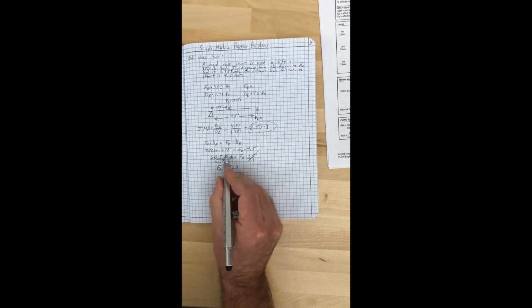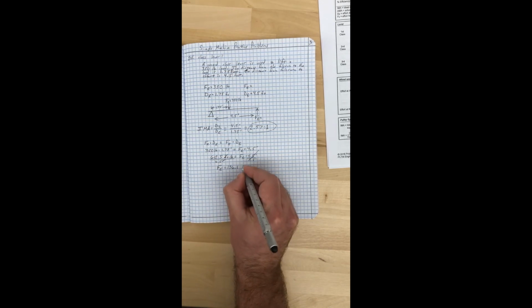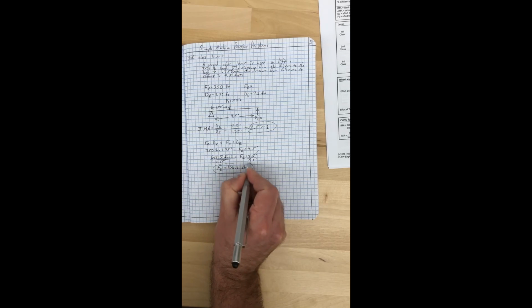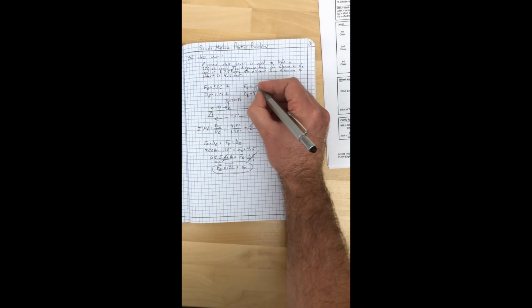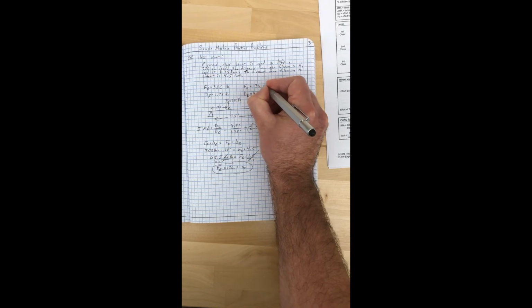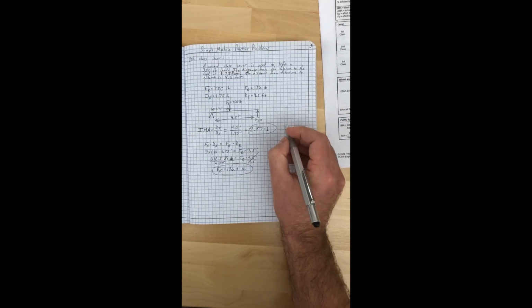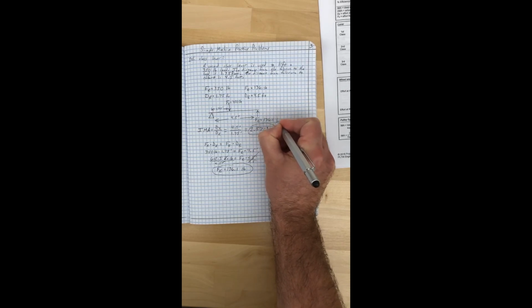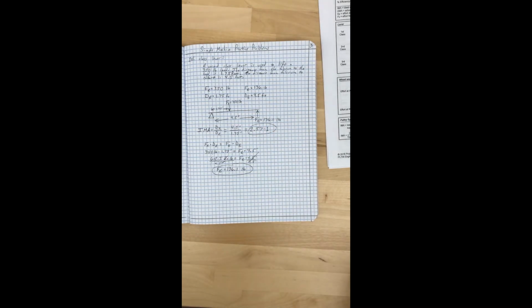Since we canceled out our feet, our units are back into pounds. So our effort force is 136.1 pounds. We'll come back up here and label that up here and also right here. And this problem is finished.